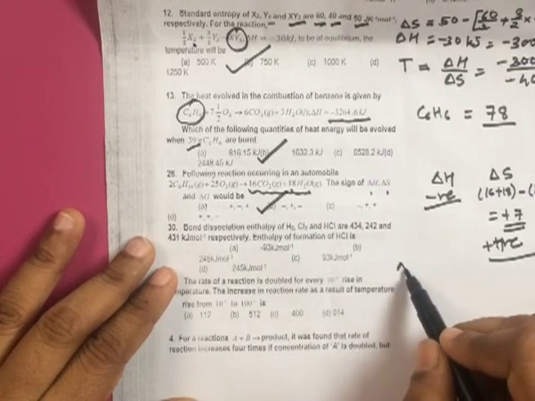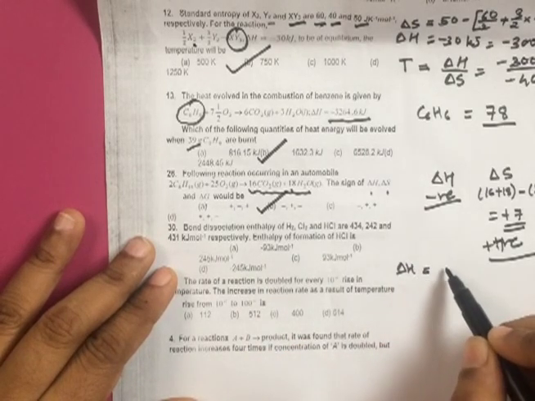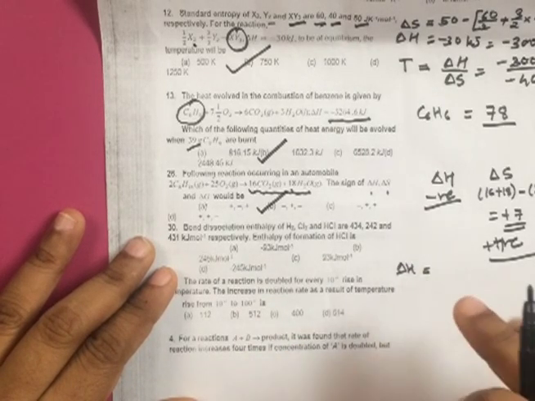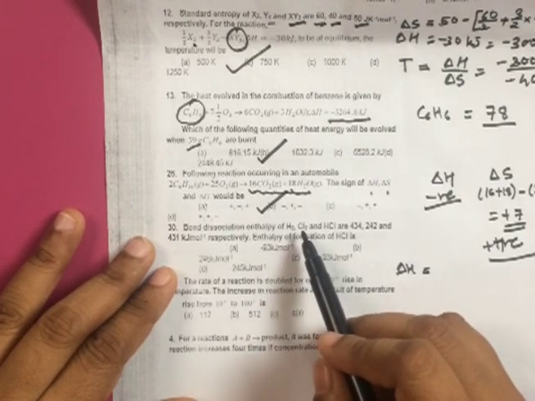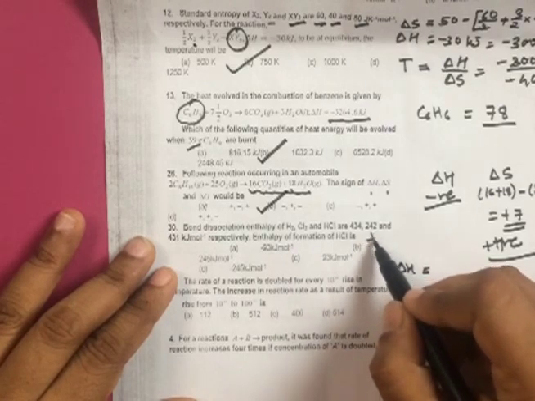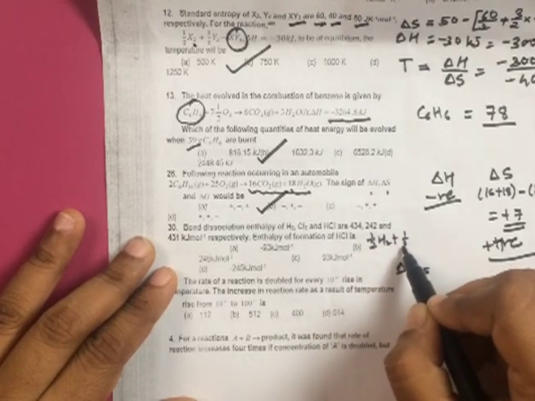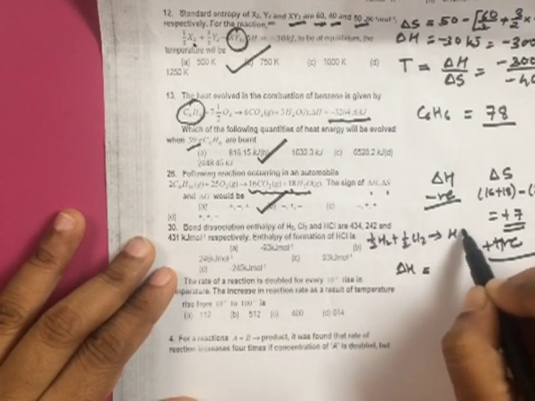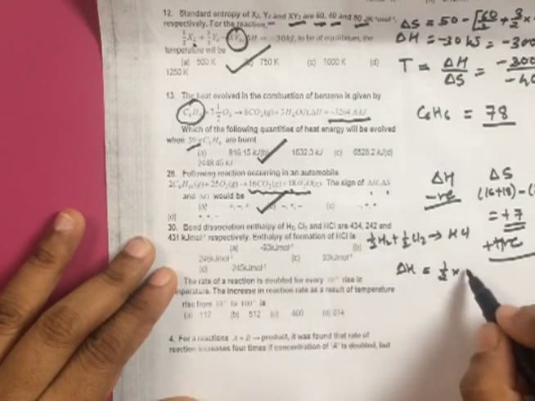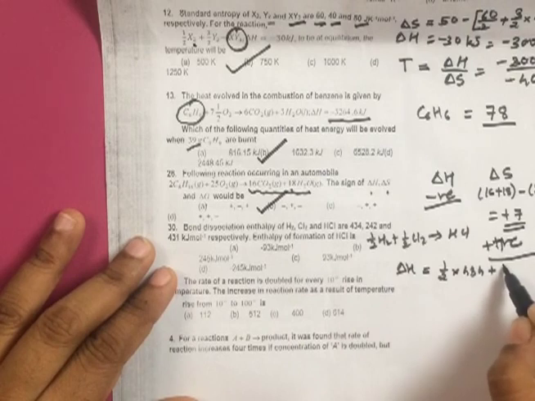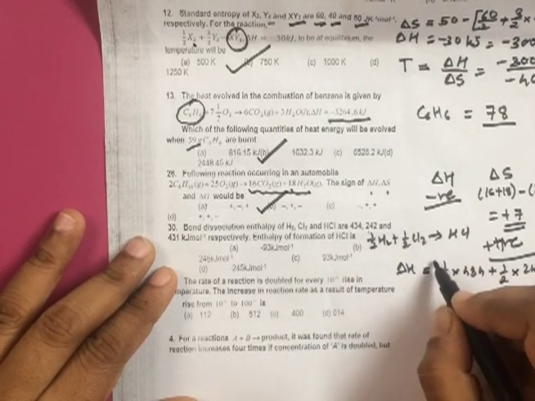Question number 30. The bond dissociation enthalpies of H2, Cl2 and HCl are given. The enthalpy of formation of HCl we need to find. Here the bond enthalpies are given. Therefore, delta H of the reaction will be the bond enthalpies of the reactants minus products. In case of HCl formation, half of H2 will react with half of Cl2 to give HCl.